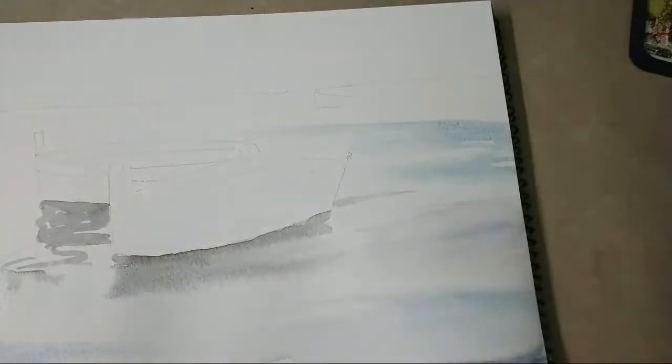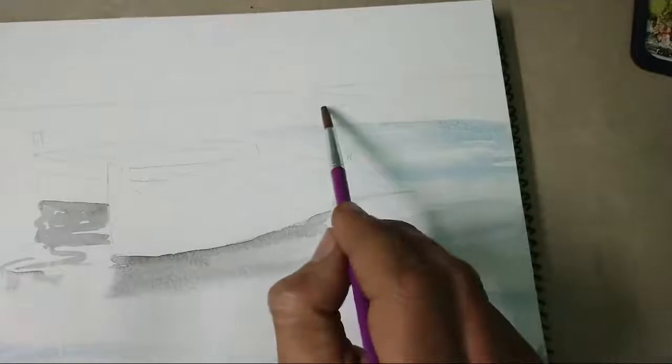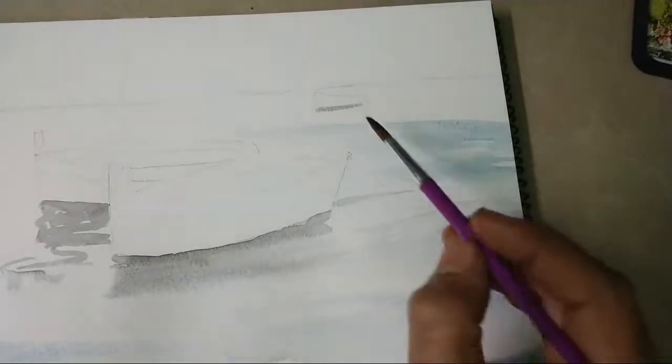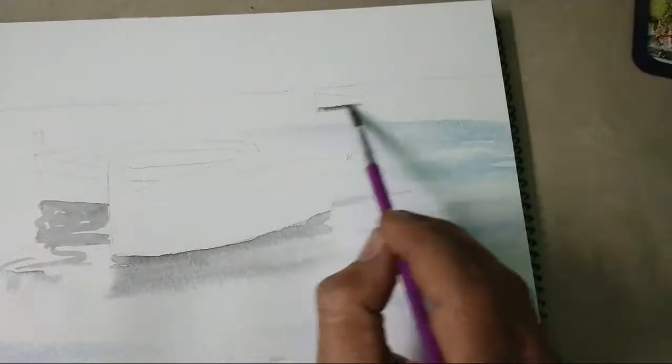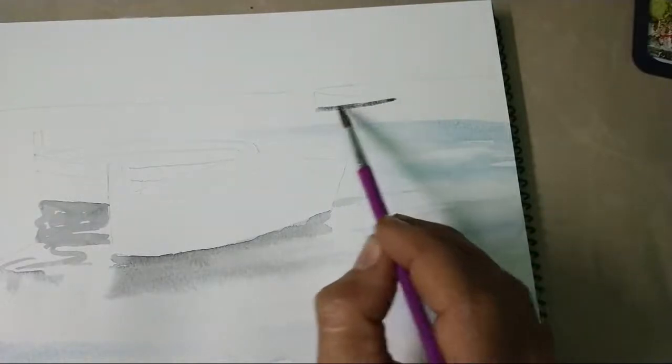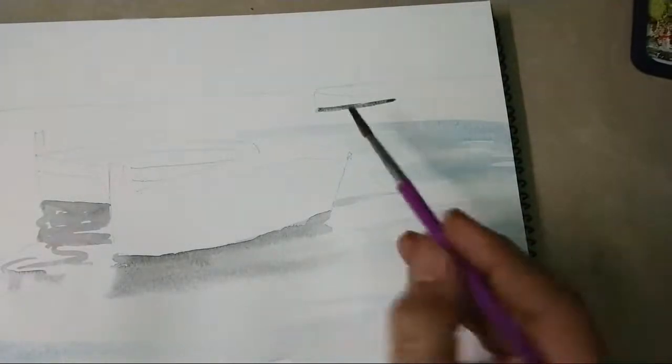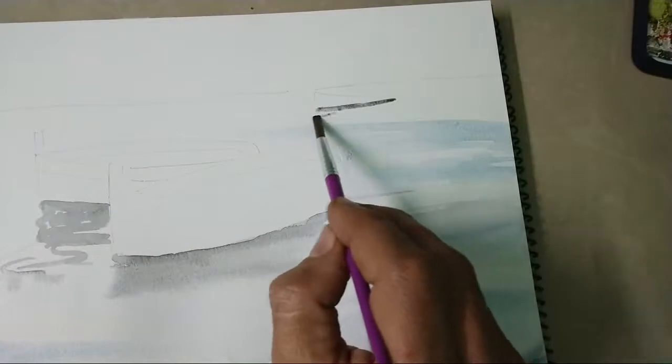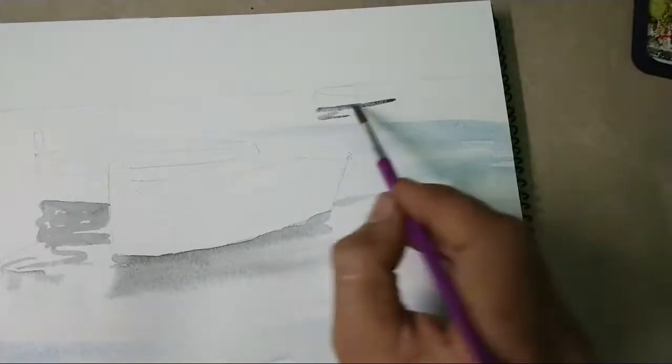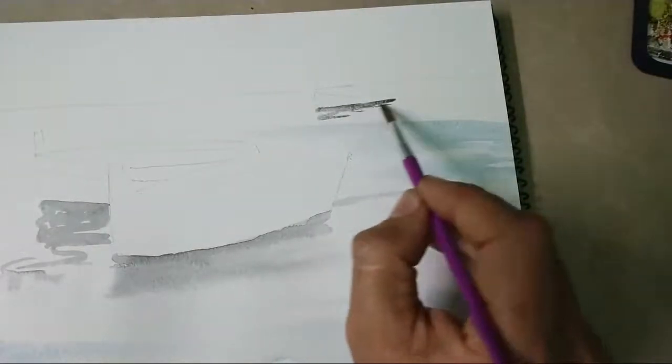There are two boats in the end, so here I am using gray. And just a flow of water.